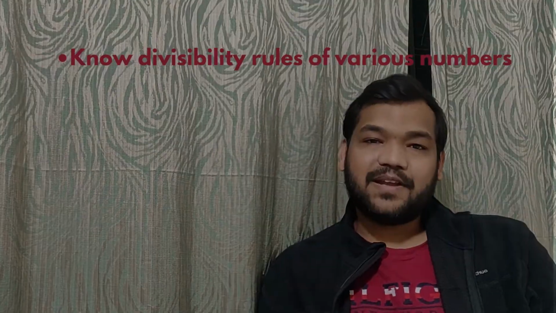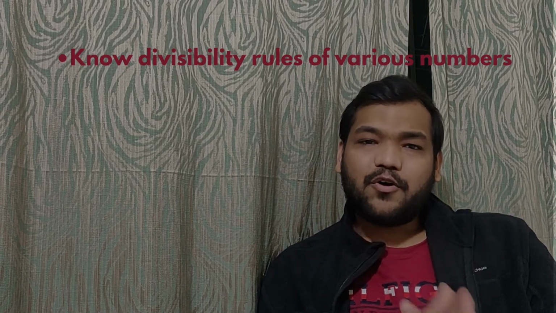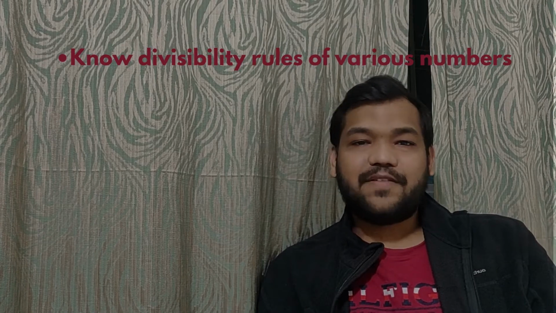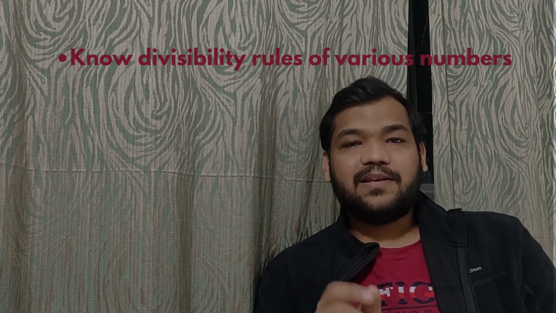You should know that the divisibility rule of 11 is that the sum of odd-place digits minus the sum of even-place digits should be 0 or a multiple of 11. So here we know one of the factors is 11. Once you divide it by 11, you will find 91 remaining. And 91, if you know your tables, is 7 into 13.